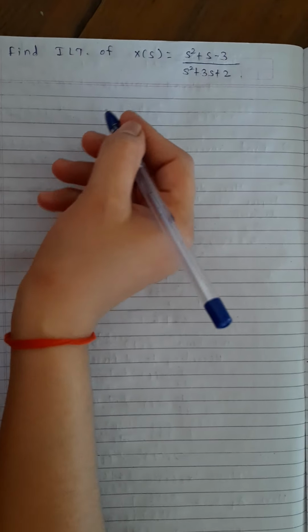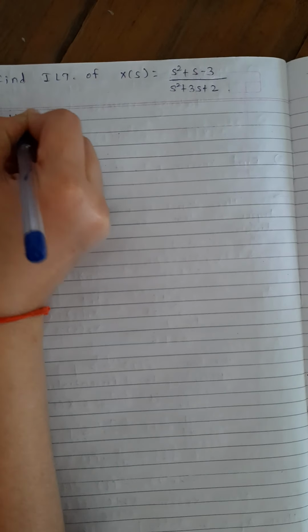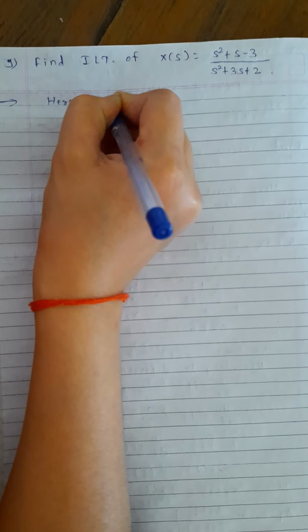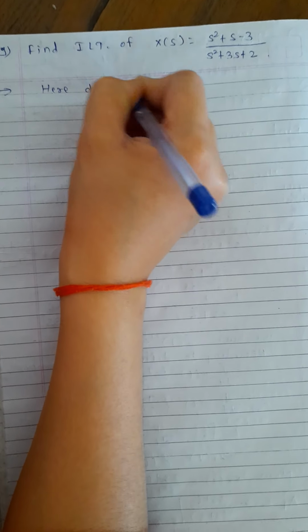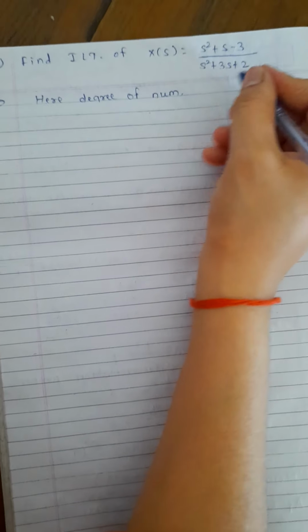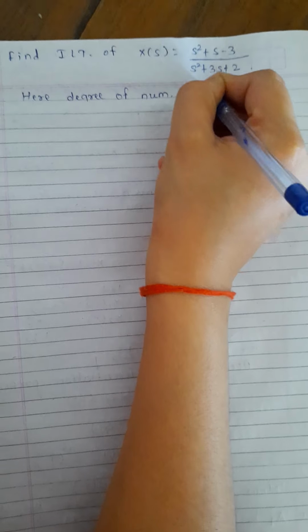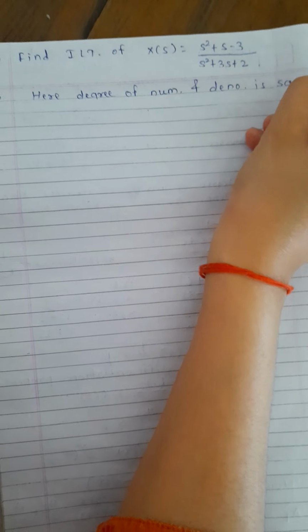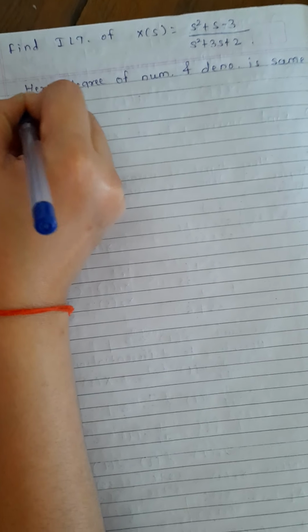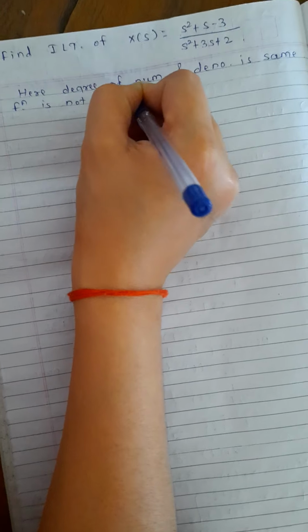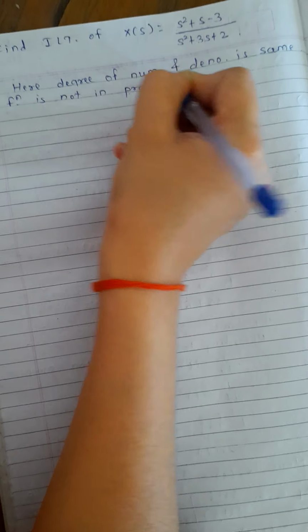So we write here, degree of numerator and denominator is same, so function is not in proper form.